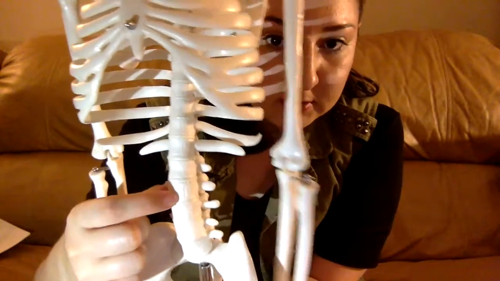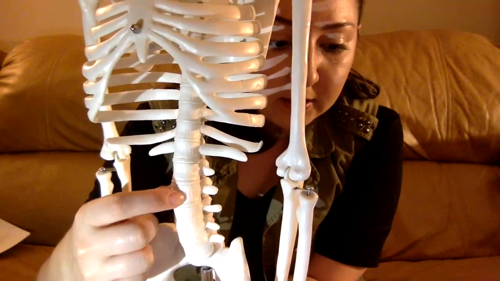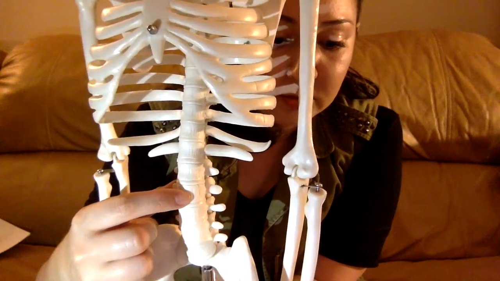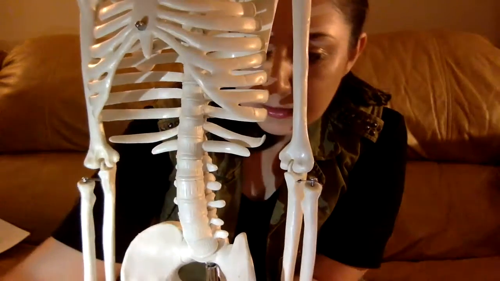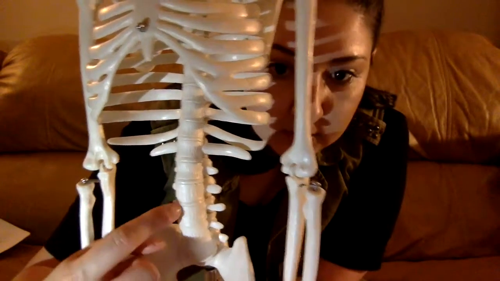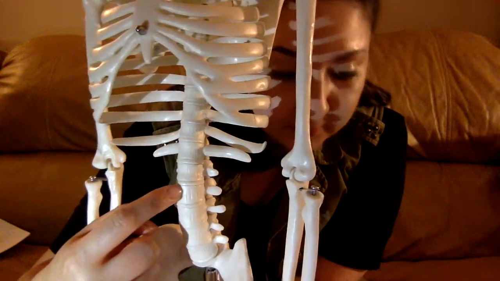We then have the body or centrum, which is this region right here. And also we have the position of the intervertebral disc. So that's this region right across, and this is the body, the disc.